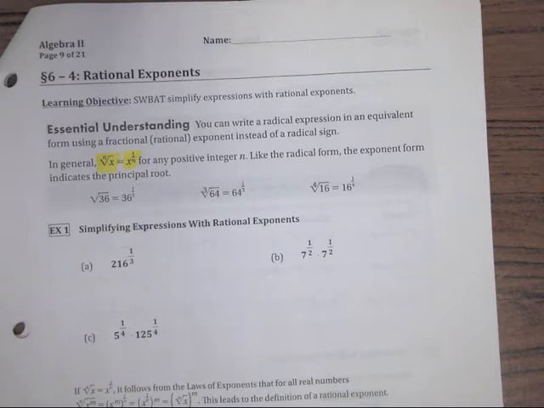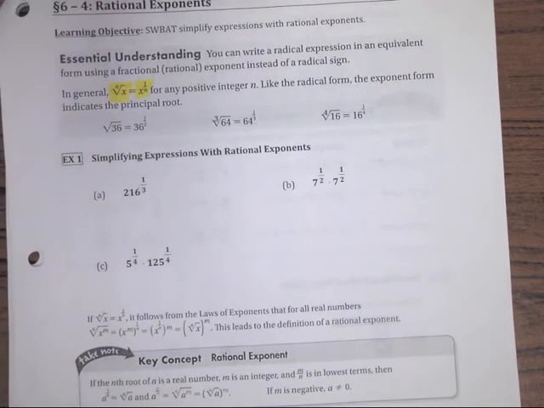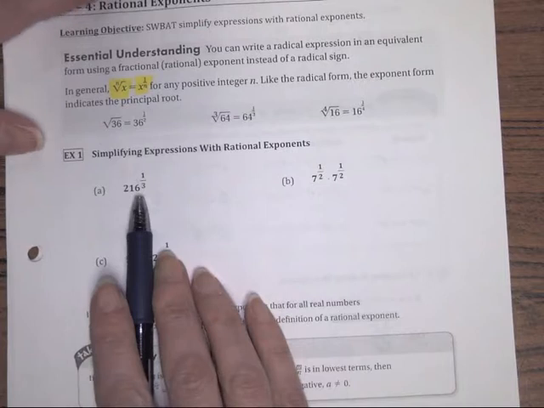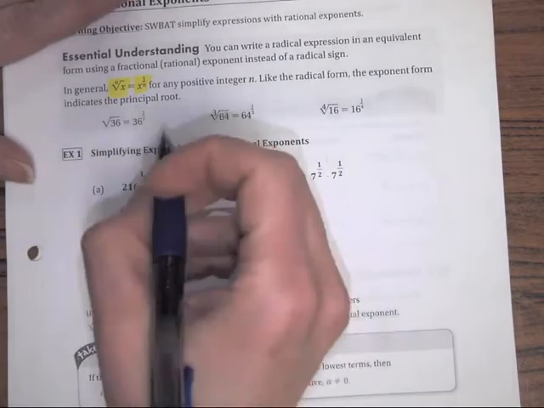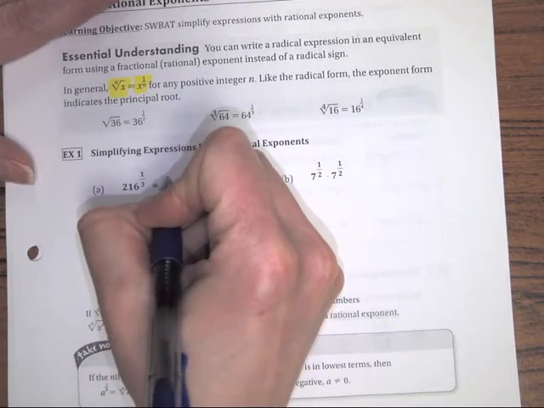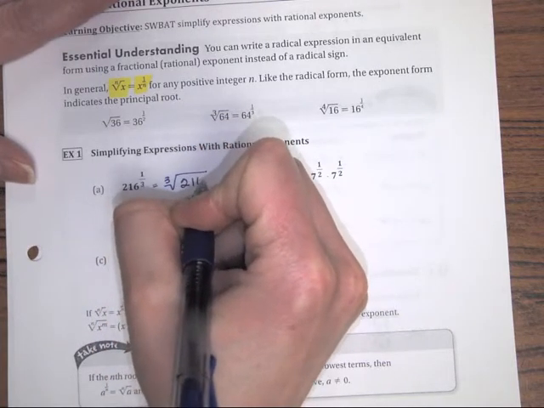So we're going to go ahead and write some of these. Our first example here, simplifying expressions with rational exponents. The 1/3 power means cube root. So this is the same thing as the cube root of 216.